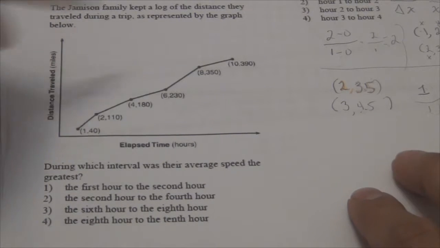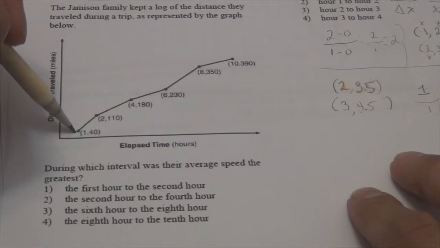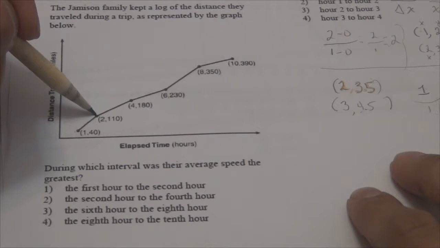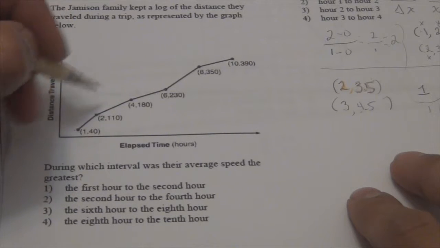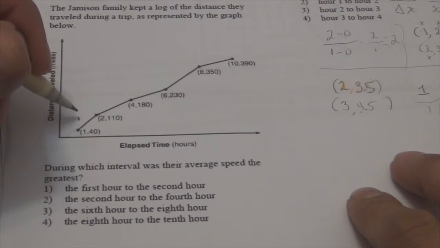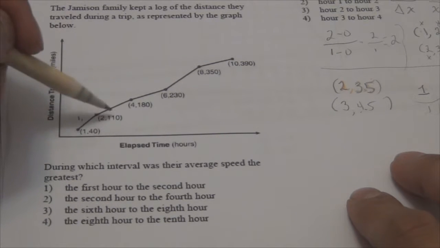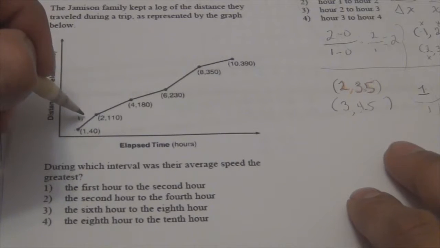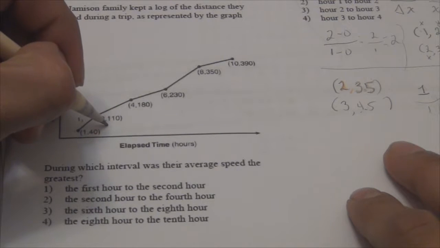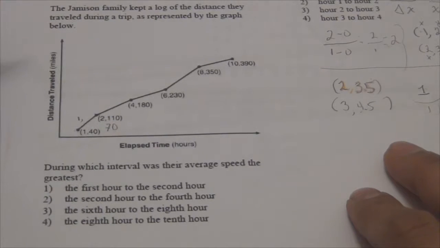So look, interval. Let's see now. From the first to the second interval, it was 1 hour to the second hour. So it's 2 minus 1. Y2 minus Y1. So it's just 1 hour, and they travel a distance of what? From 40 to 110, that's 70 miles. So it's 70 miles here.